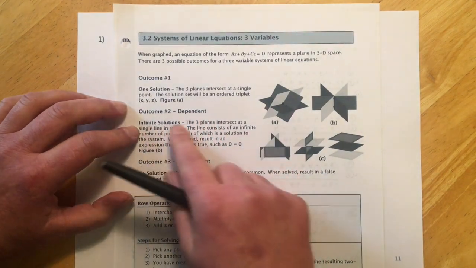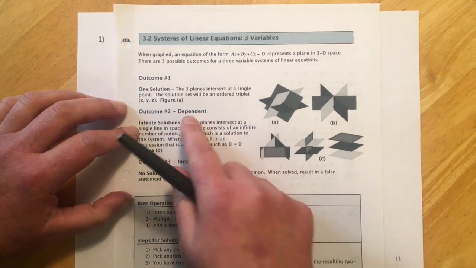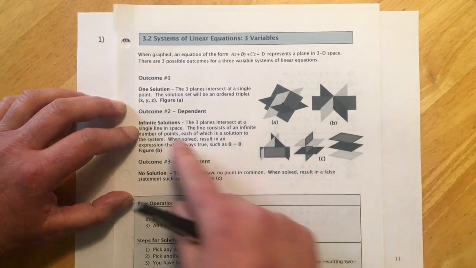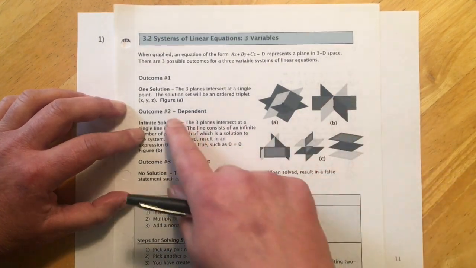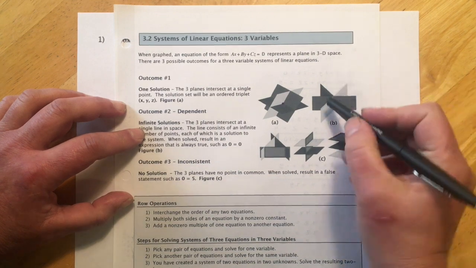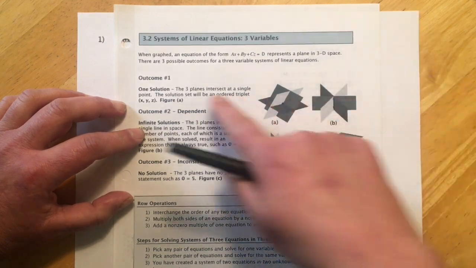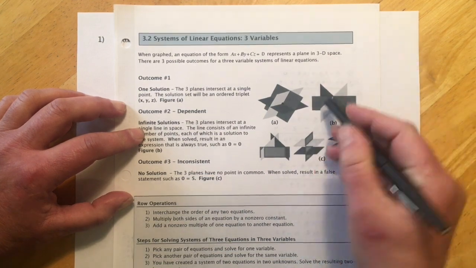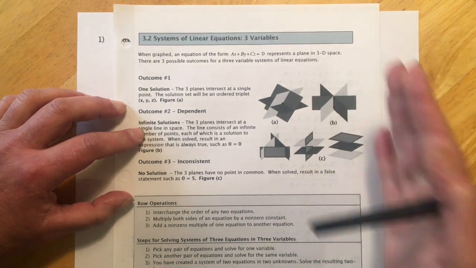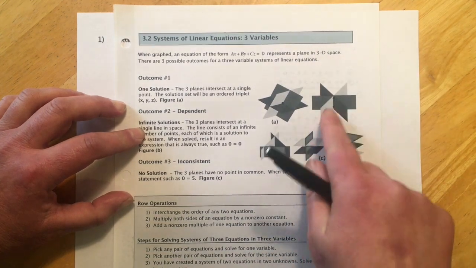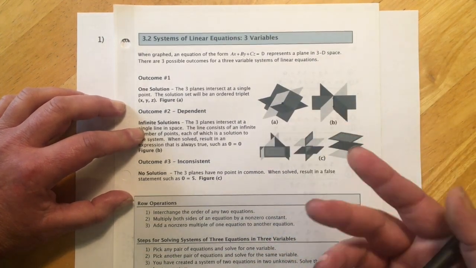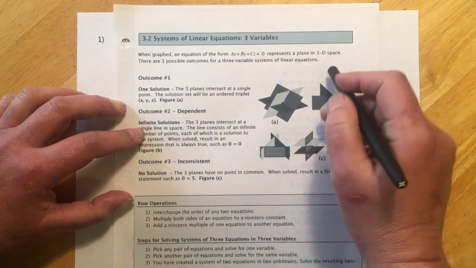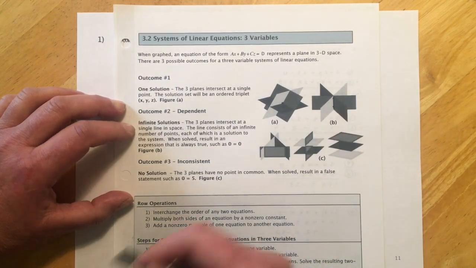Dependent. So dependent is going to be our infinite solutions, and dependent is the word they use to describe that going forward. So a dependent system would be like B here, where you can see all 3 planes, that's representing our 3 equations, intersect in a line. So that line would go on forever, and that line makes up infinite solutions. So notice that's different than all real numbers or something. There's lots of things that don't work, but there are an infinite number of answers that do work.